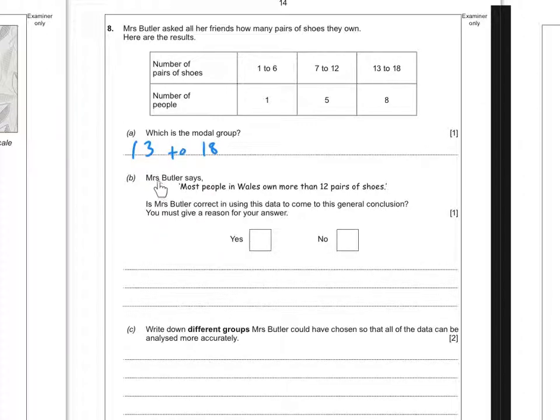For part B, it says, Mrs. Butler says most people in Wales own more than 12 pairs of shoes. Is Mrs. Butler correct in using this data to come to this general conclusion? Well, we're going to say no in this case, with a reason along the lines of we have insufficient data, anything like that, or that she's only asked 14 people. Any of those reasons will do.